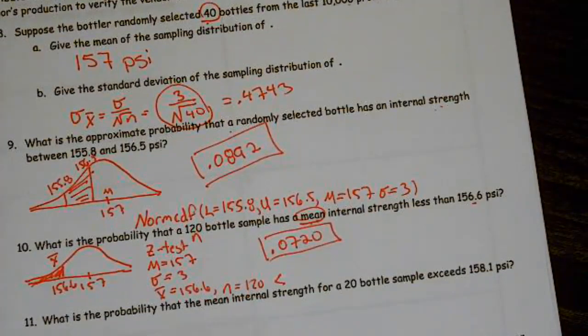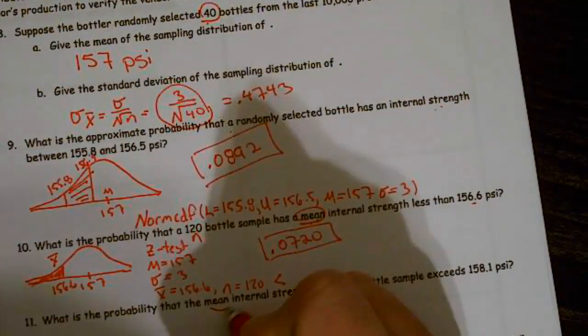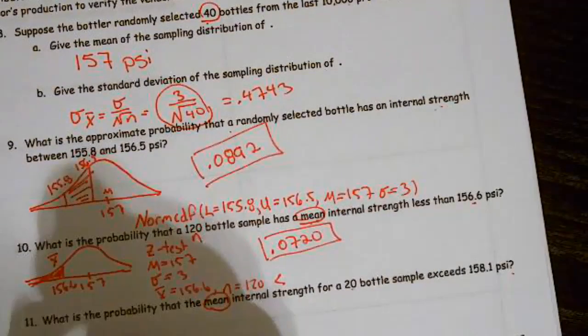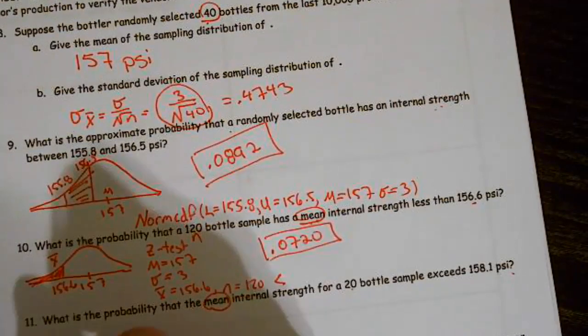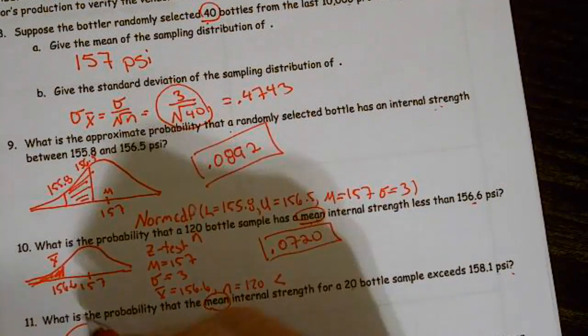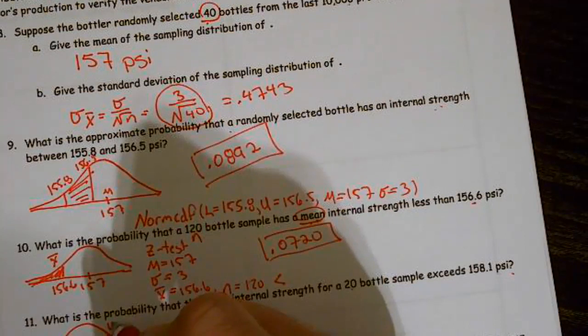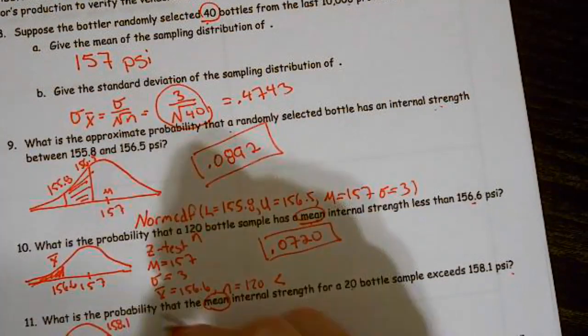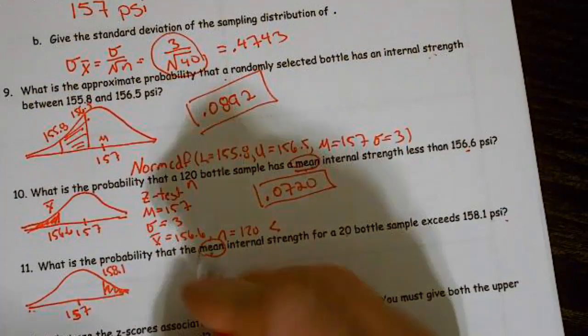What's the probability that the mean internal strength for a 20 bottle sample exceeds 158.1? So once again, we are centered on 157. We want 158.1, which is up here. We're shading up. Since it asks for a mean, we're looking for a z-test.